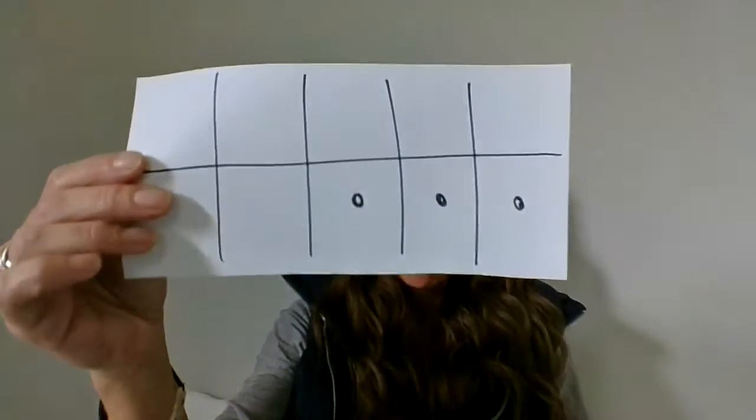So what I'm going to do is I'm going to show you a tens frame and make sure you are on mute. Please make sure that you are on mute. And when I show it to you, I want you to quickly say what it's worth because I'm not going to hold it up for very long. So let's see if you can recognize the tens frames very quickly. Are you ready?